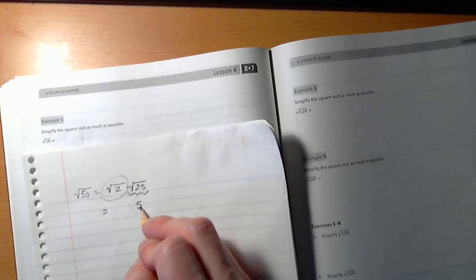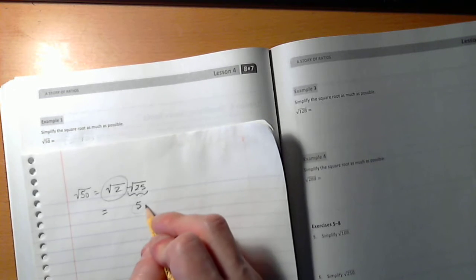So this 25, just the 25 is a 5. Radical 25 is 5. And this part has to stay radical 2. So you write the whole number first, and then you write the square root after it. So this is the answer to radical 50. You can simplify it.